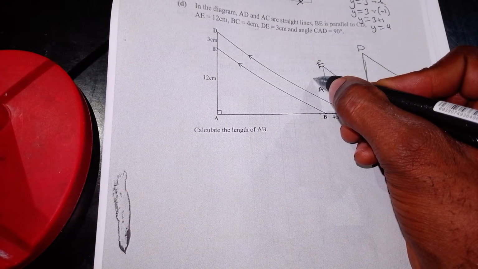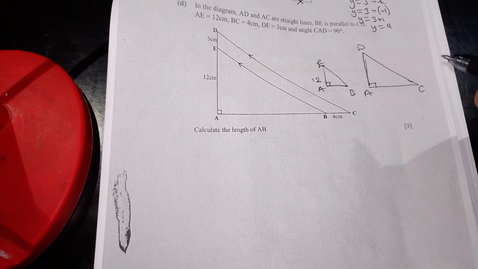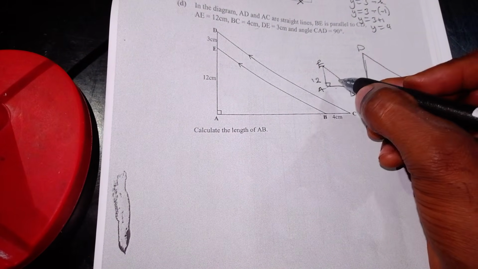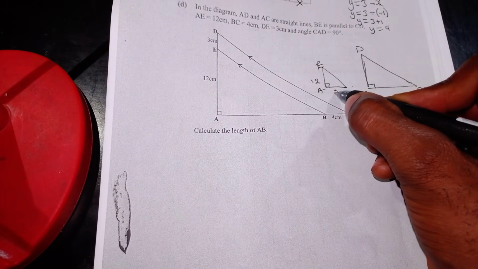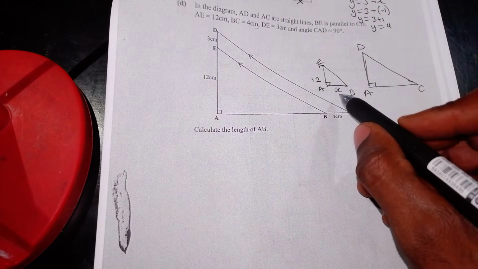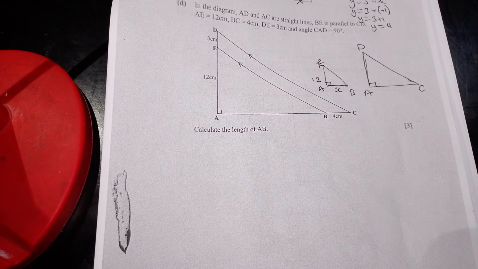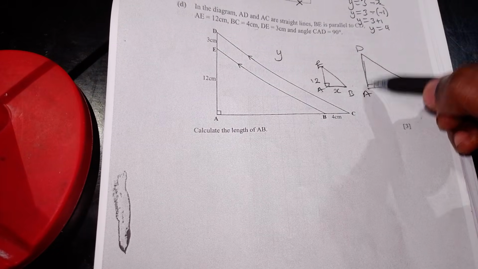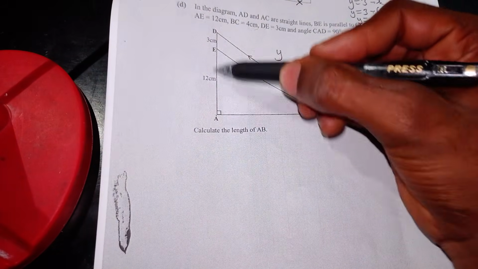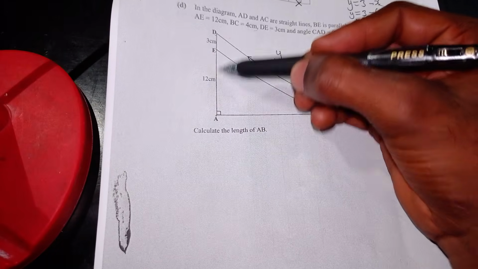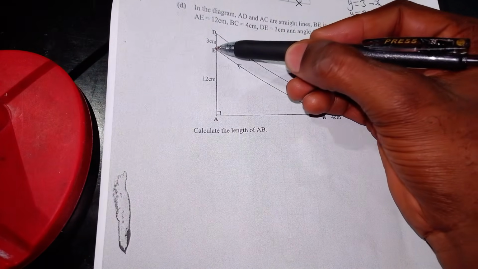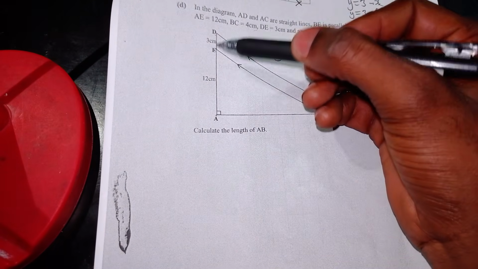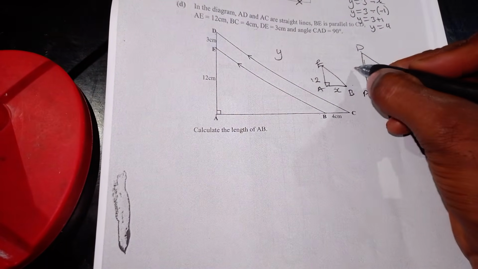For the shorter triangle, this is 12, and then this part here is unknown, the AB. This is what you want to find. So you can either call it AB or you can call it X. So I'll call it X, and then I'll explain why. So your AD will be the distance from A to D. So remember that from here to there you have 12 centimeters, and from here to there you have 3 centimeters. So the distance from A to D will therefore be the sum of these two, which is 15.